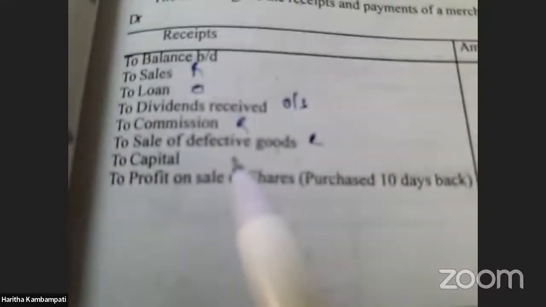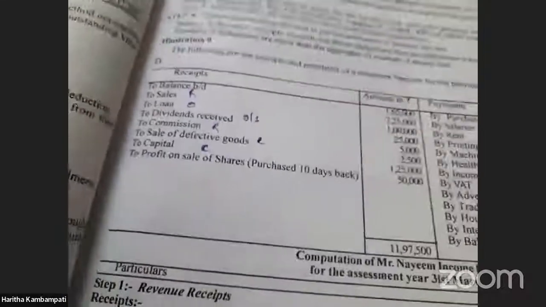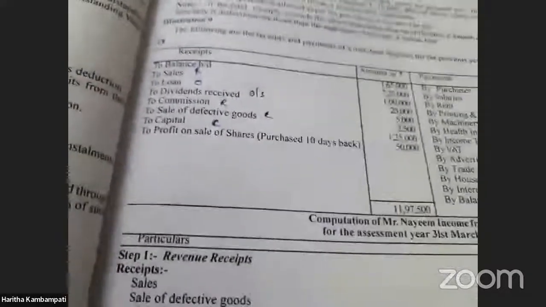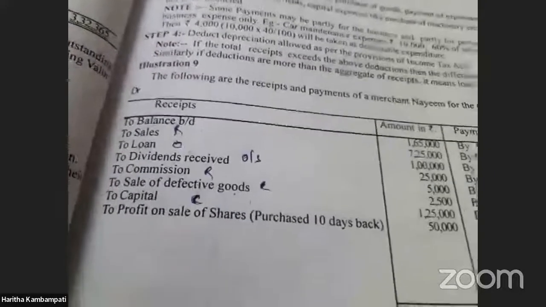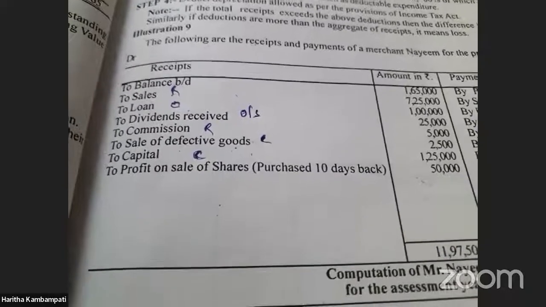Next, capital is a capital item. In order to start a business, they introduce some amount of cash. This is not a repetitive item the business person gets as income. So this is a capital item.